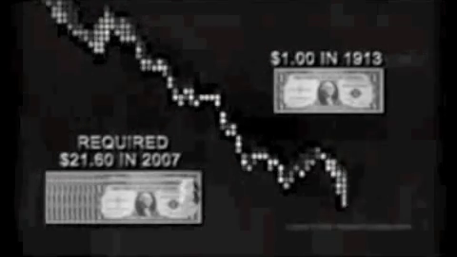$1 in 1913 required $21.60 in 2007 to match value. That is a 96% devaluation since the Federal Reserve came into existence. Now, if this reality of inherent and perpetual inflation seems absurd and economically self-defeating, hold that thought, for absurdity is an understatement in regard to how our financial system really operates. For in our financial system, money is debt. And debt is money.